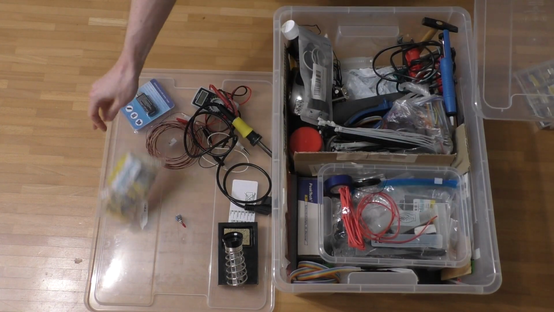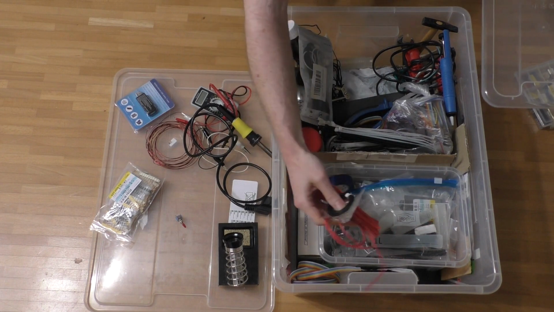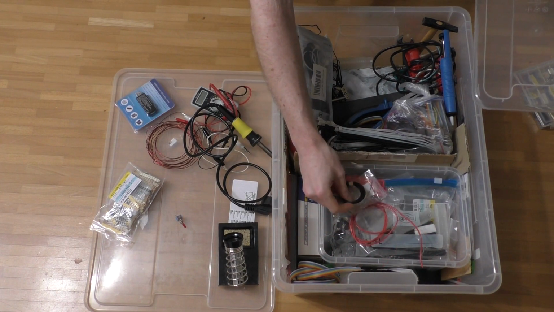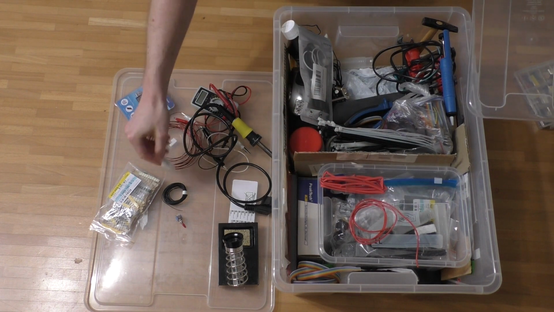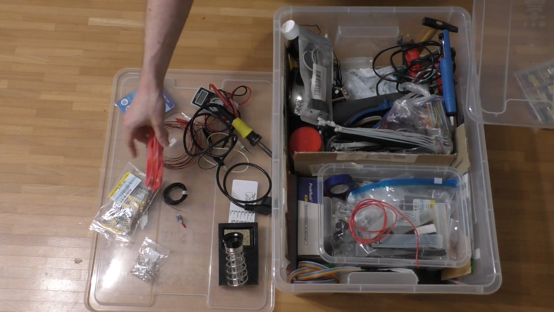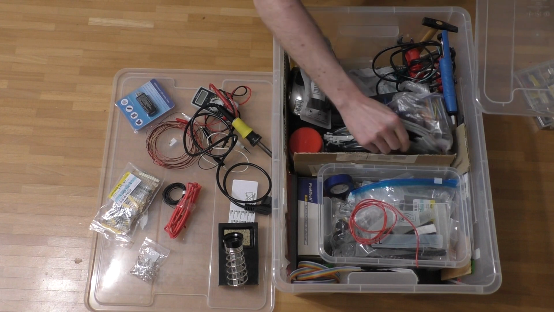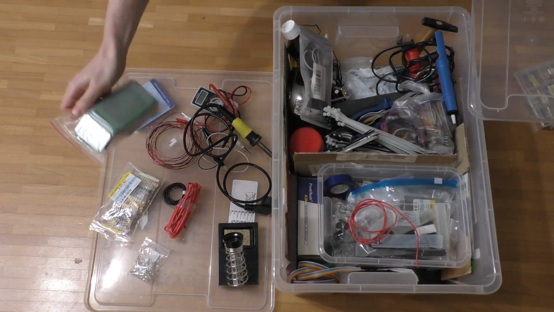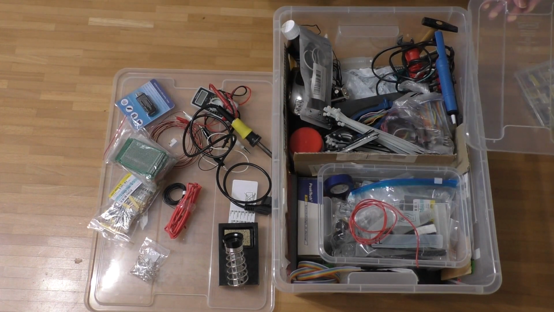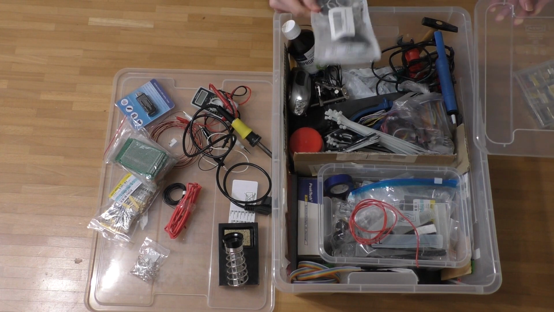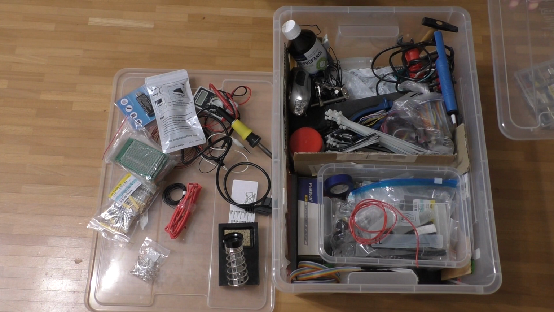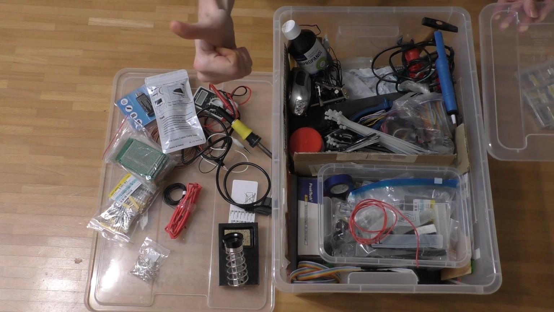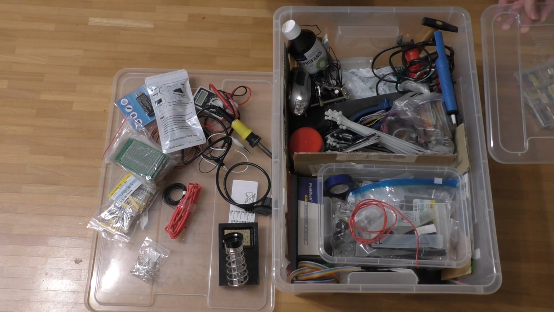Okay, here's a bunch of resistors, some copper wire, and yes, a bag of high power white LEDs. Perfect. A bag of empty circuit boards and a few unused USB cables. That looks very promising. I can certainly do something with that.